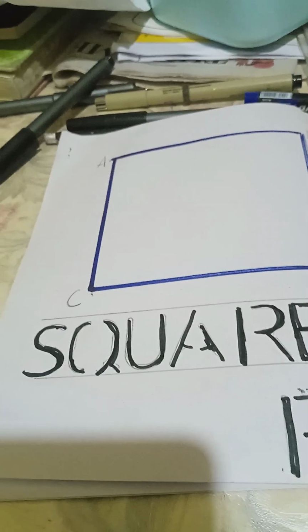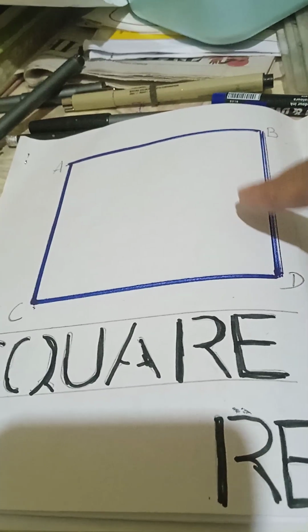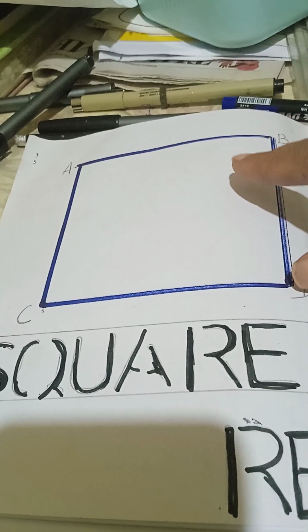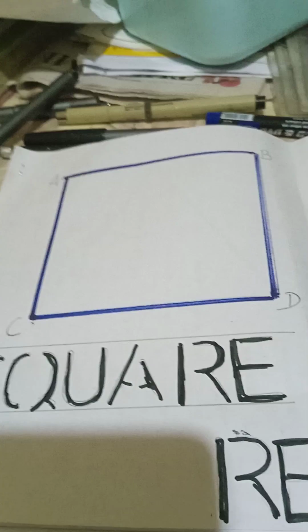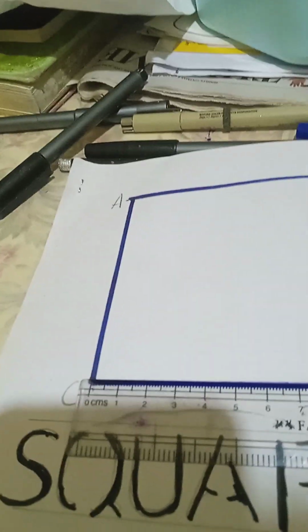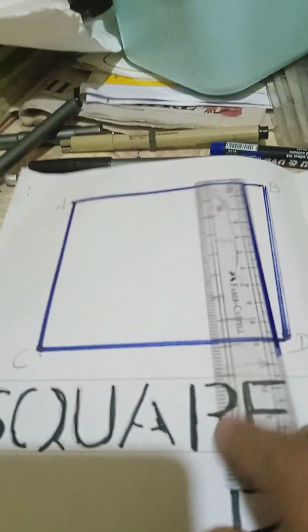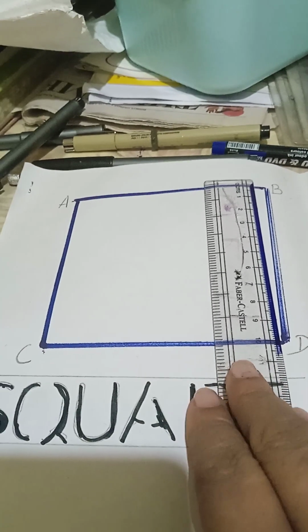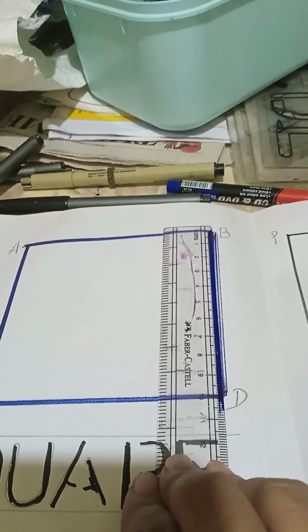to the square. The square has four sides and the opposite sides are equal. For example, when you take the measurement of a square, you can see that it is 10 centimeters. And when I turn the scale this way, again it is 10 centimeters.